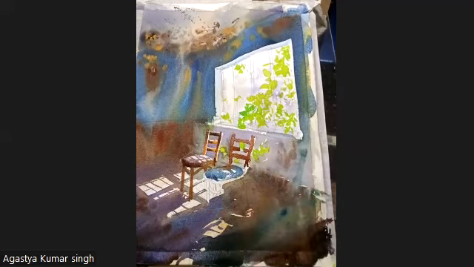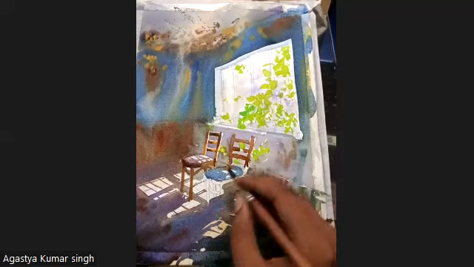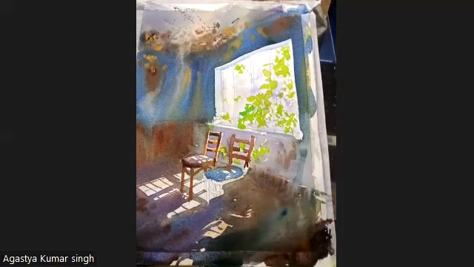I'm using just cerulean blue over here. Very light cerulean blue. You can take a bit of burnt umber.